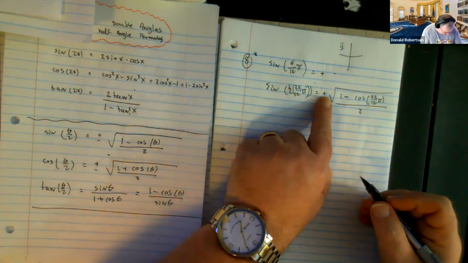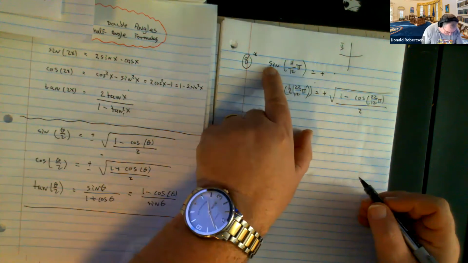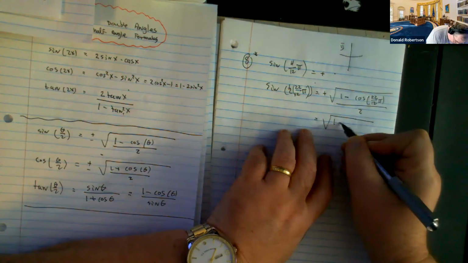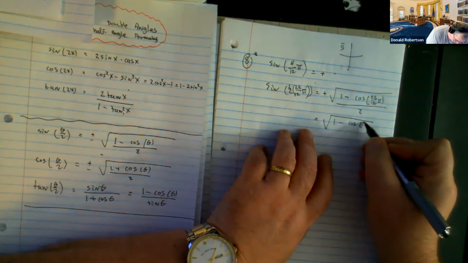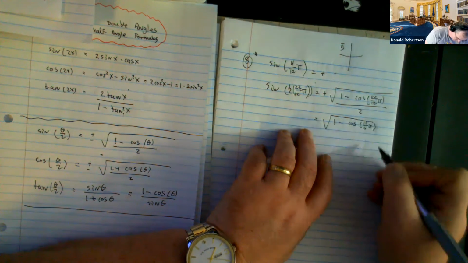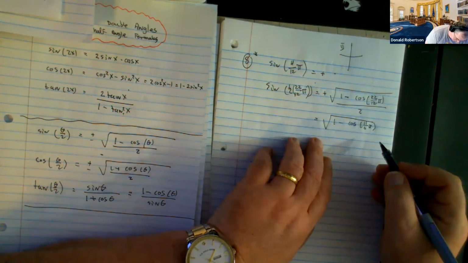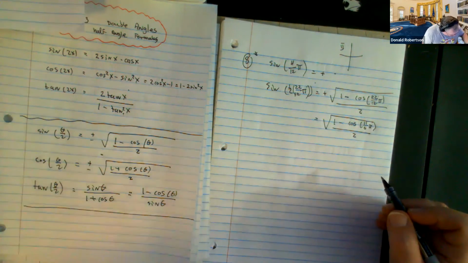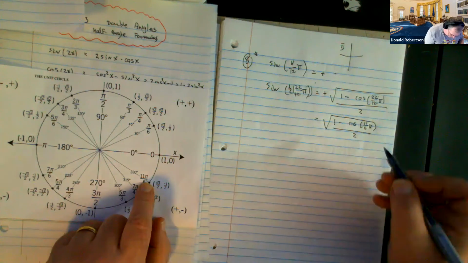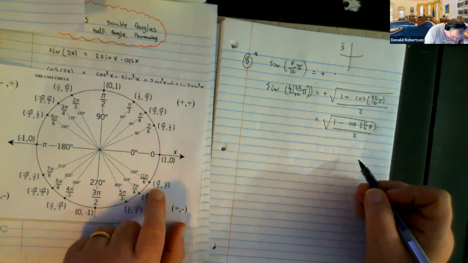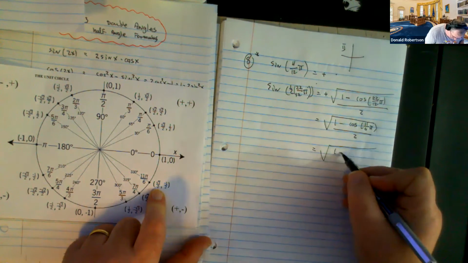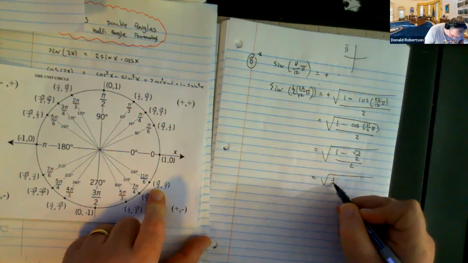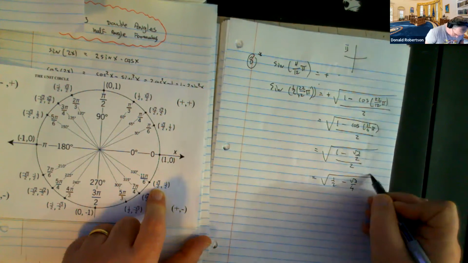The reason it's positive is because this guy is in the second quadrant, and the sine of something in the second quadrant is positive. I'll turn this guy into 11/6, dividing top and bottom by 2. And then if I go hunting for 11/6, it's here, and the cosine of 11/6 is √3 upon 2. And then just sharing out the 2's. And that would be the answer.